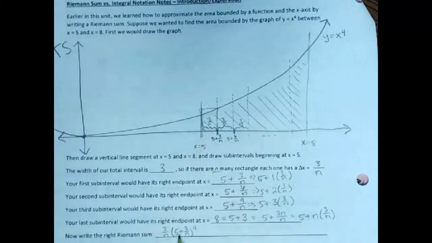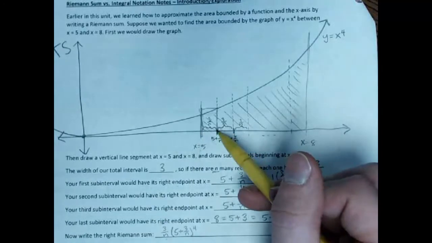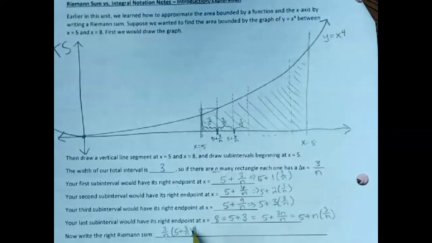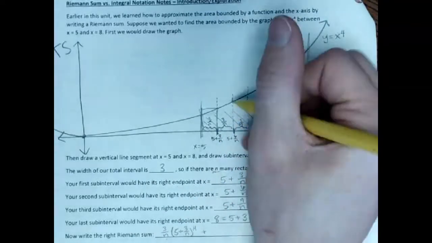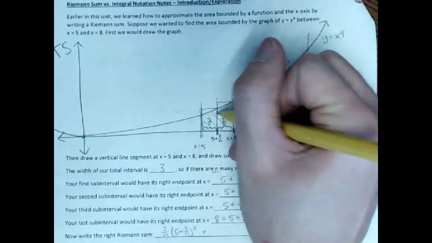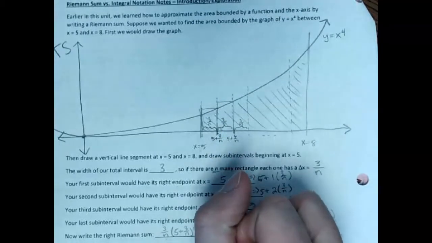That would be the width of the first rectangle. And then taking your x value, the right endpoint of your first interval, and plugging it into the function, so raising it to the 4th, this would be the height of my first rectangle. So this is the area of my first rectangle. Then I could do something similar to get the area of this second rectangle. The width of that second rectangle is 3 over n.